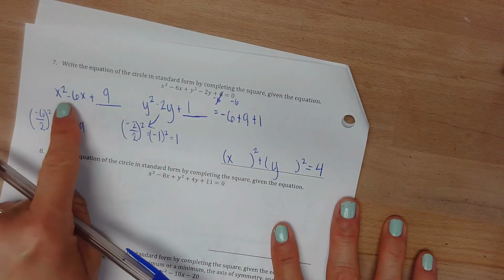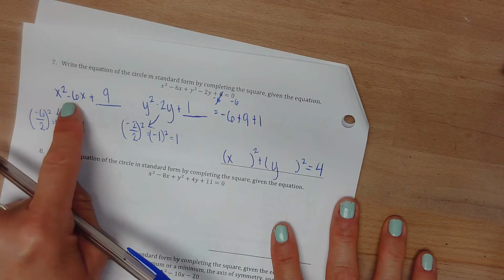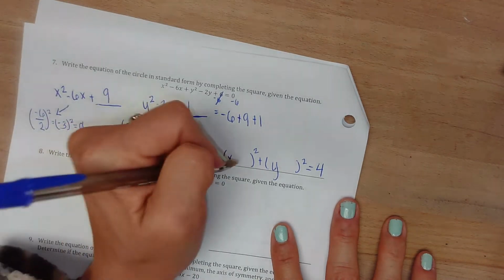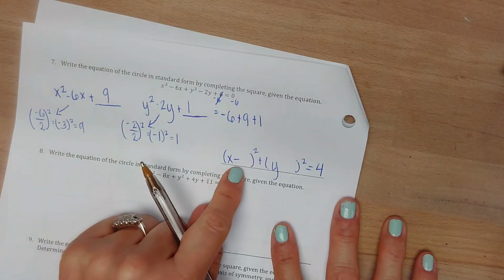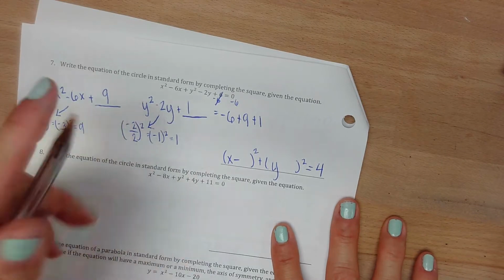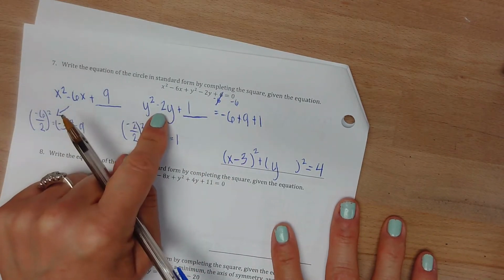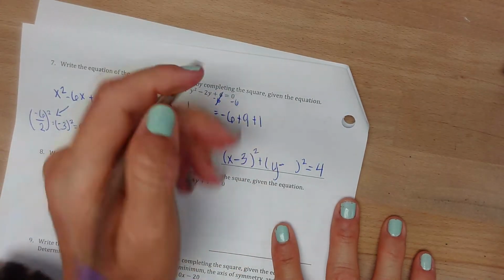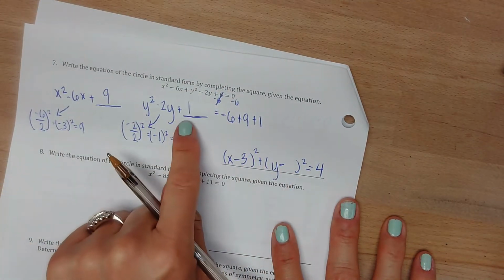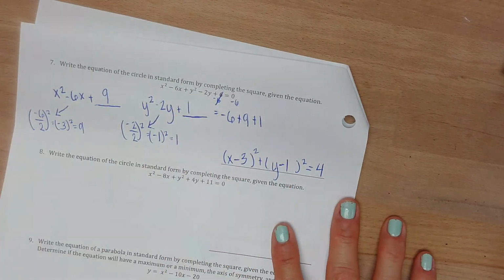And then what I do is I look to my b term, and I see that that's negative of my x's. So I know this is going to be negative. And I take the square root of this number, which is 3. Right? I look to this term, and I see that it's negative. So I know that there will be a negative here, and I take the square root of 1, which is 1.